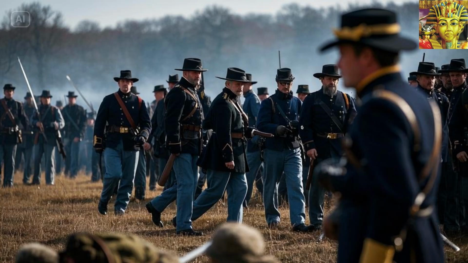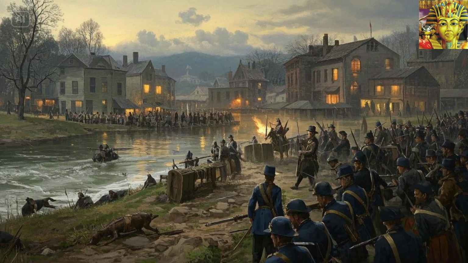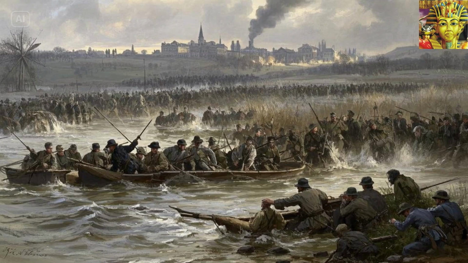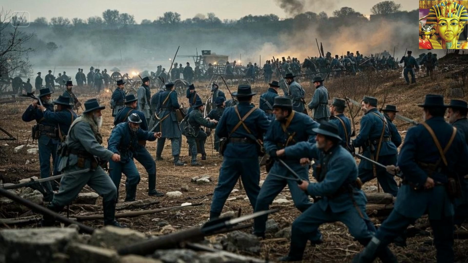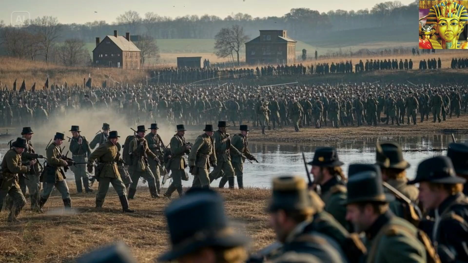Burnside's plan involved a rapid movement of his army to Fredericksburg, crossing the Rappahannock River, and securing the town before Lee could reinforce it. However, delays in the arrival of pontoon bridges needed for the river crossing allowed Lee to consolidate his forces and prepare a strong defensive position on the high ground west of Fredericksburg, known as Marye Heights.